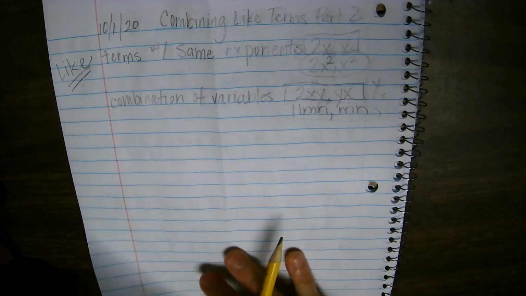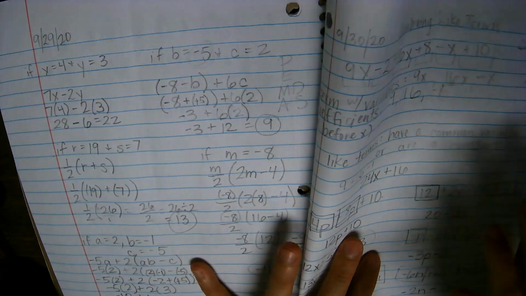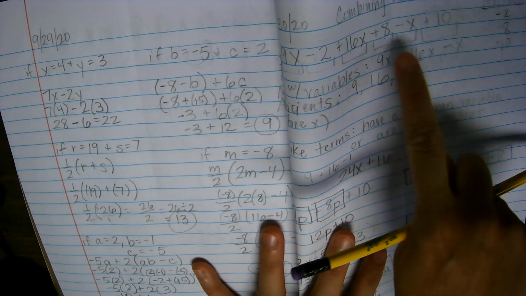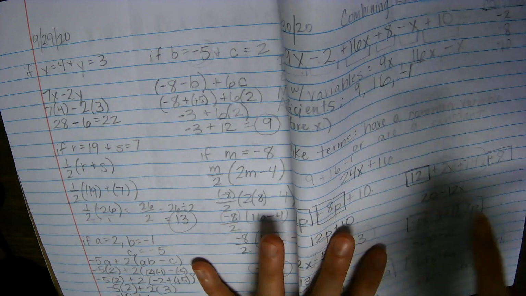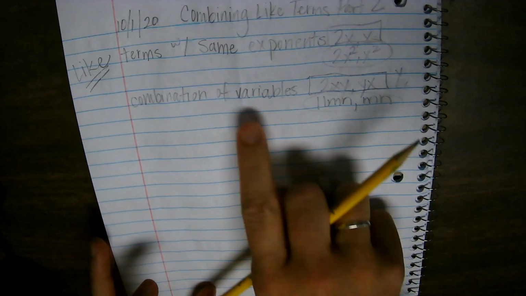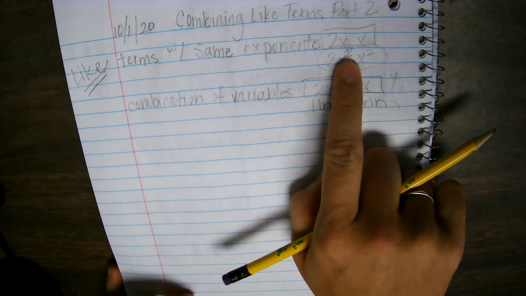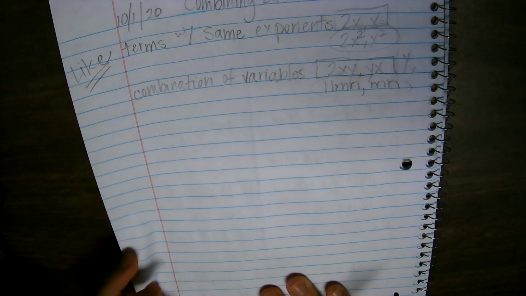So our examples are going to be a little bit trickier today, because not only do we have to remember that they have the same variables or their constants, they also have to have the same exponents or a combination of variables.